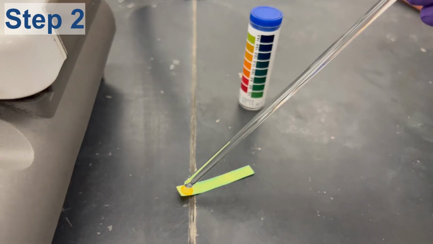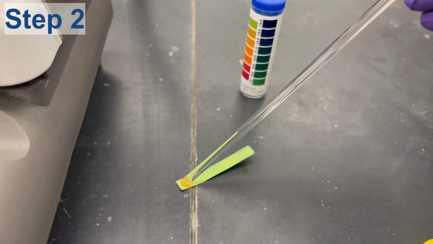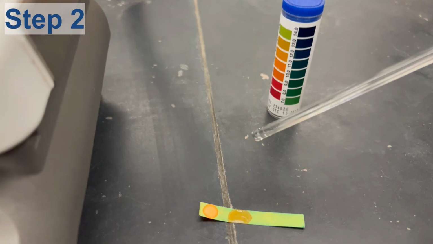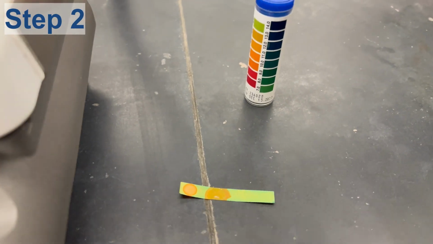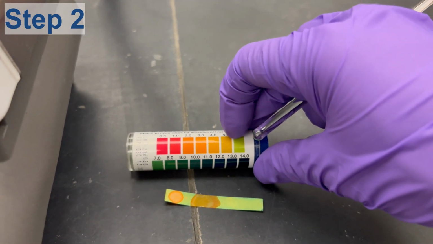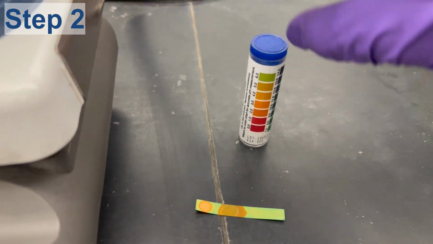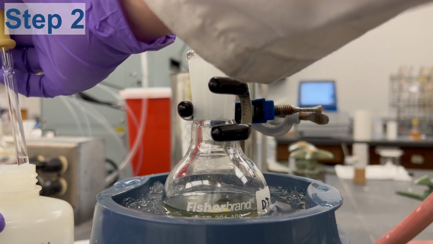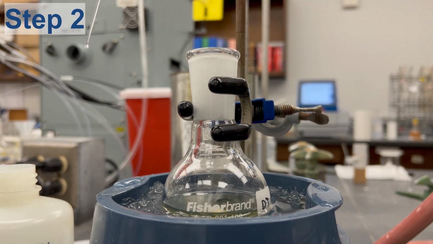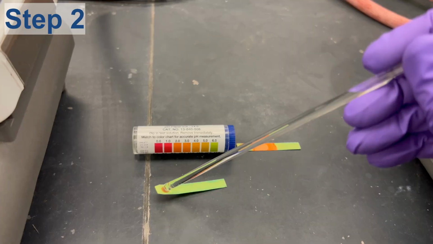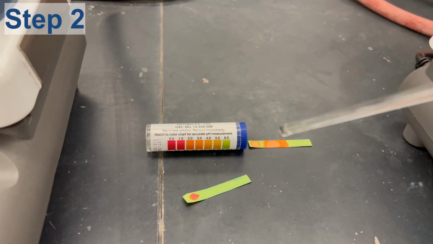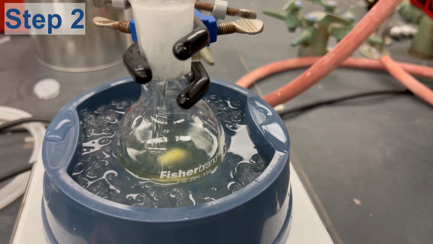Check the pH by inserting a glass rod into the reaction solution and transfer the solution to a pH paper. The pH can be checked several times at different depths of the solution. If the pH was not in the 0 to 1 range, add more HCl using a pipette. Make sure to check the pH after every addition.